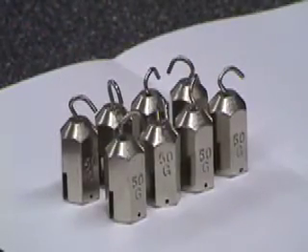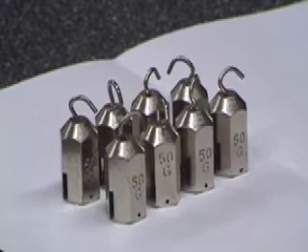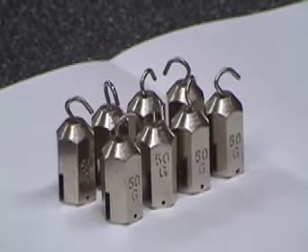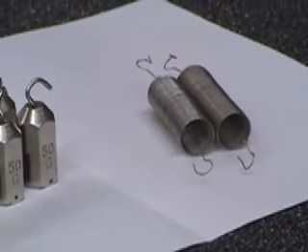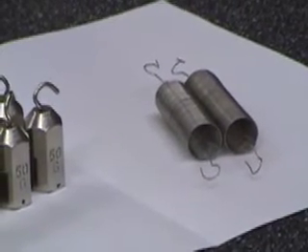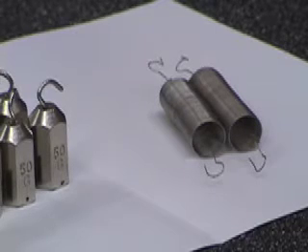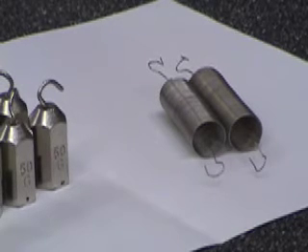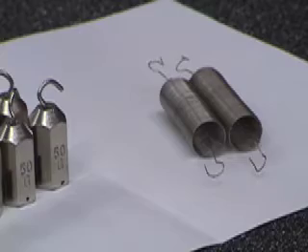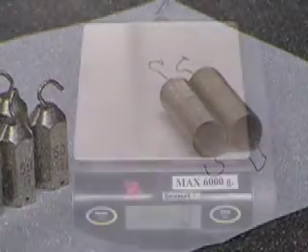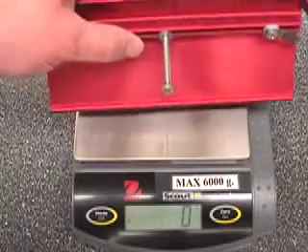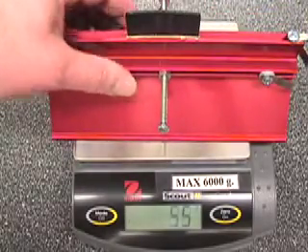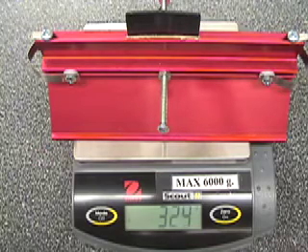You will also need for this experiment 8 50-gram masses and 2 springs. These springs will be connected on either side of the glider to the ends of the linear track. Now in this experiment, the glider that we're going to use has a mass by itself of 324 grams.